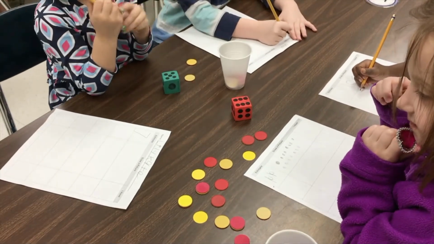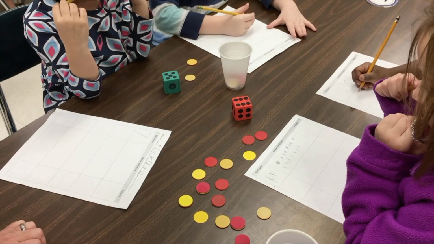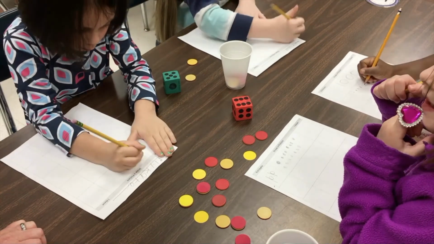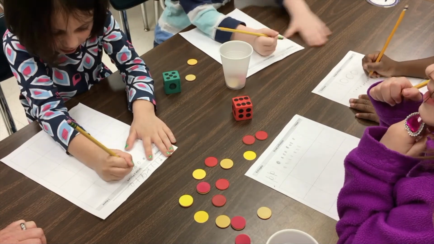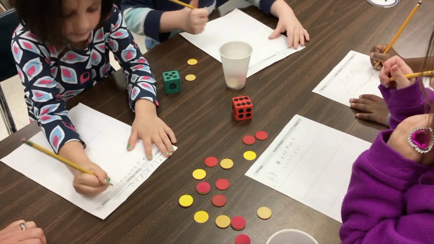All right, so how many dots do you have there? 15. And so how could we tell that there's 15 there if we didn't want to count them all one by one by one? Circling the ten and then you see 5 more left. Oh, I love it. So can you show me what that would look like?